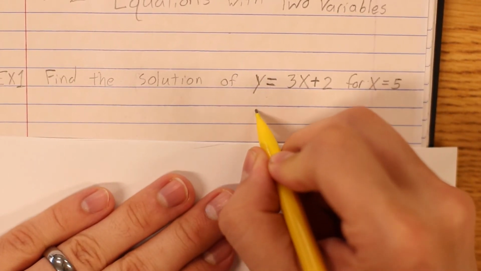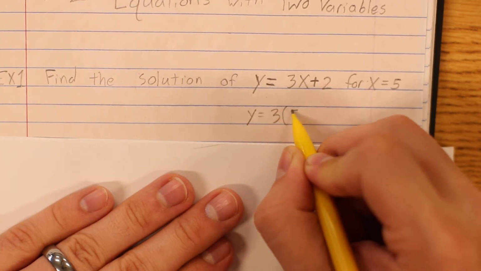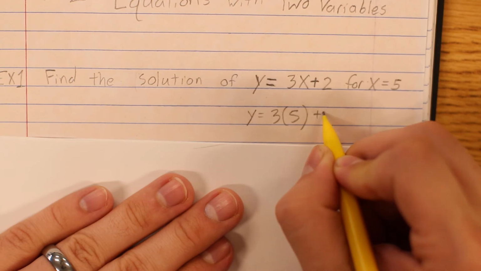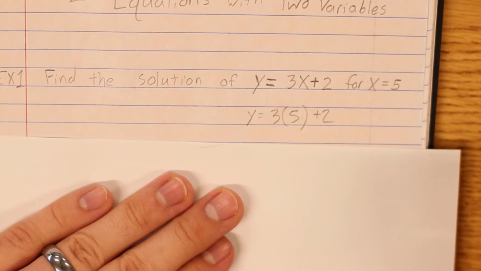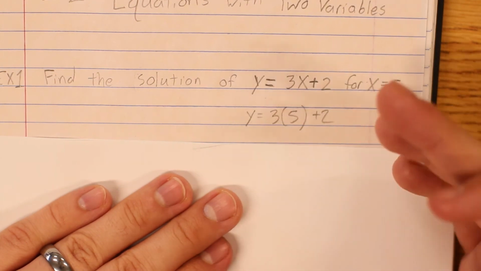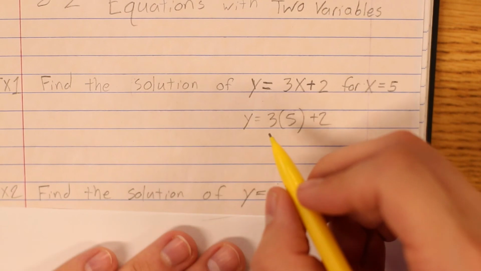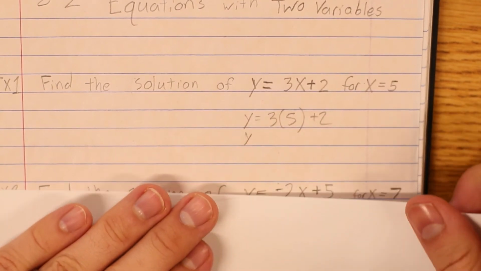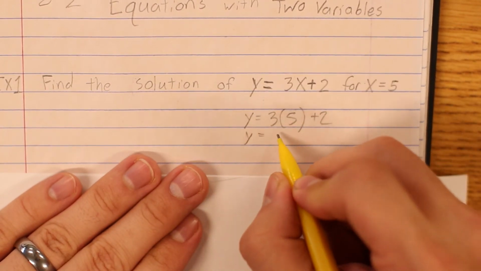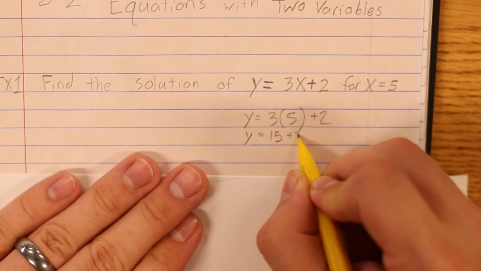So you're going to say y is equal to 3 times 5, close parenthesis, plus 2. Follow your order of operations. We're not solving equations now, technically. We're just working it out. So now we could get y is equal to 15 plus 2.